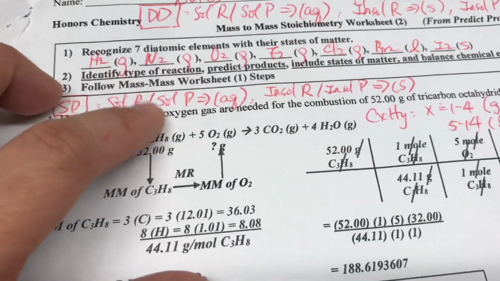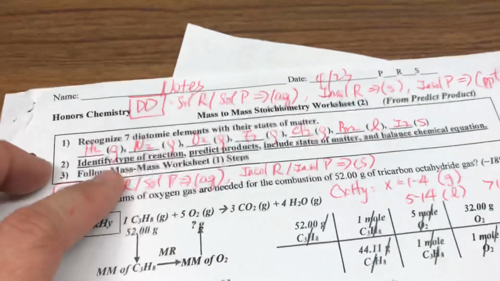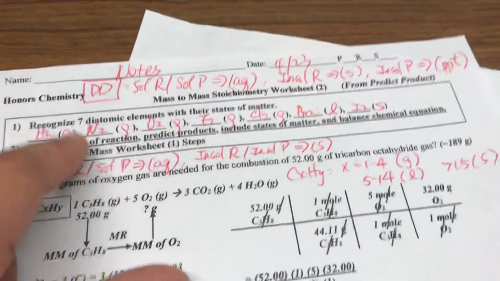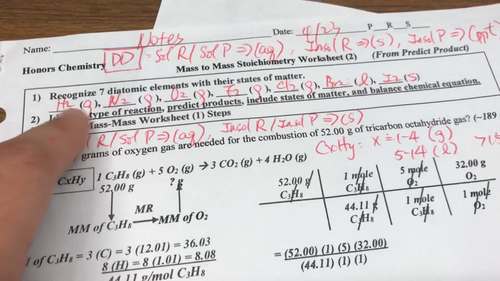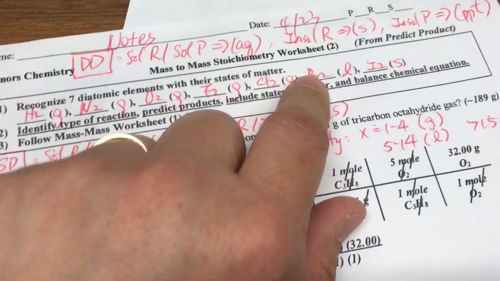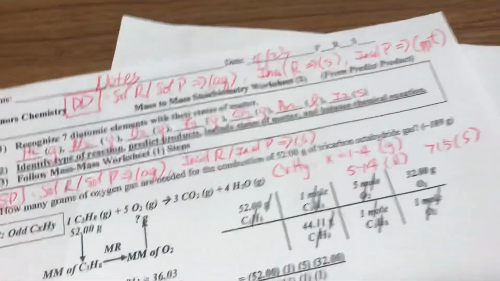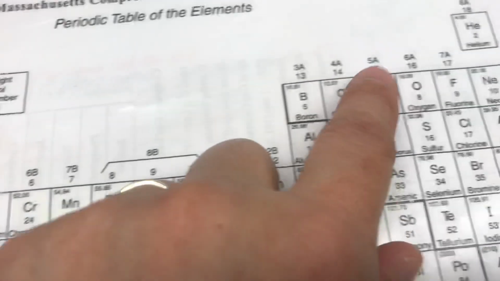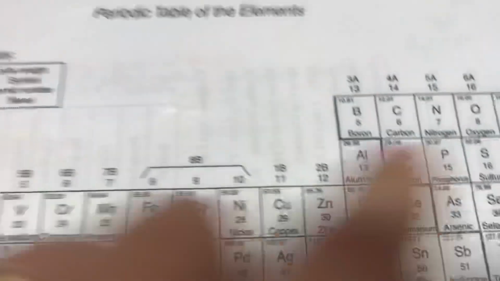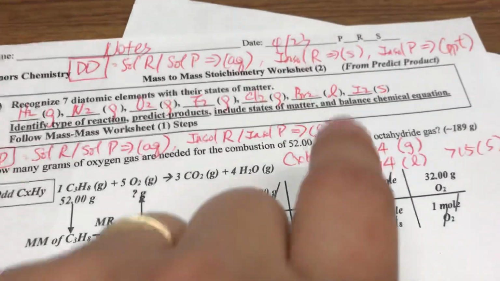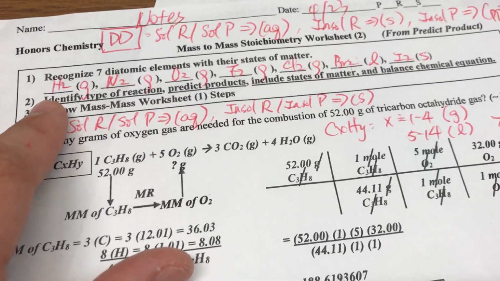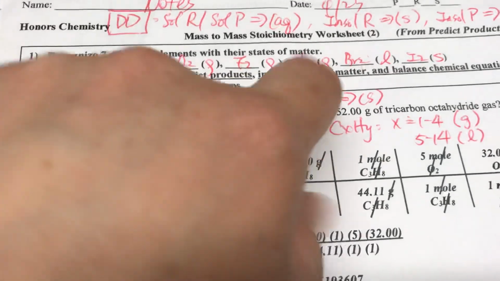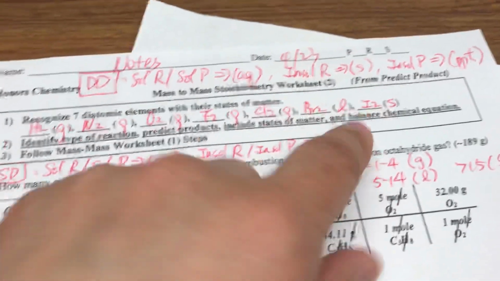Now your map part is the same thing, starting at number 3. But since this is predict product, you have to figure out a couple of things. First of all, you have to recognize if you have any of the 7 diatomic elements. The 7 are H2, N2, O2, F2, Cl2, Br2, I2. You don't have to memorize them because they are on the periodic table, like a 7, plus the H2 here. If you are given fluorine, you don't write F, you should write F2. If you're given hydrogen, you don't write H, it's going to be H2. The first 5 will be gas, Br2 will be liquid, and I2 will be solid.